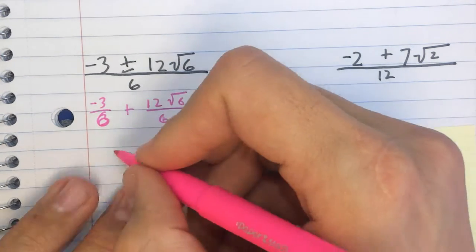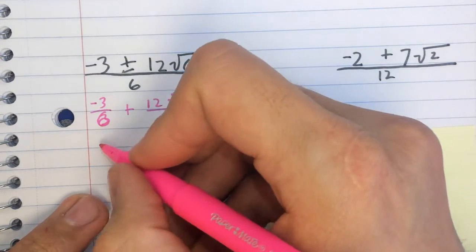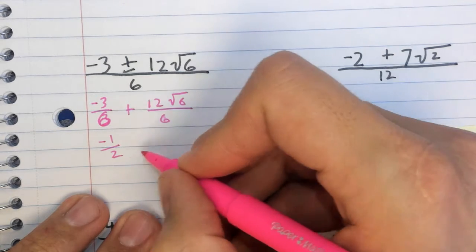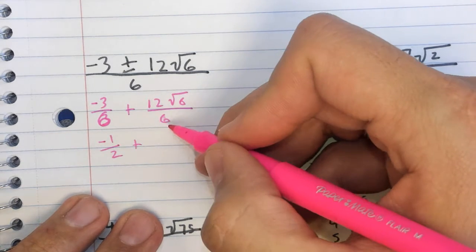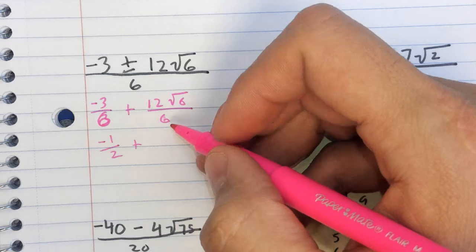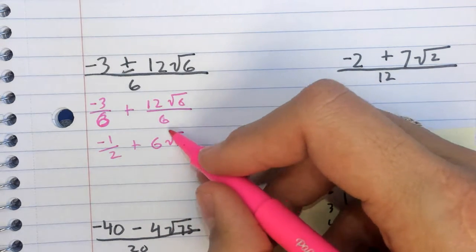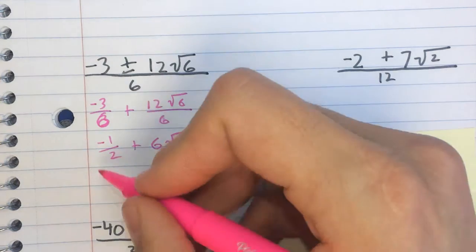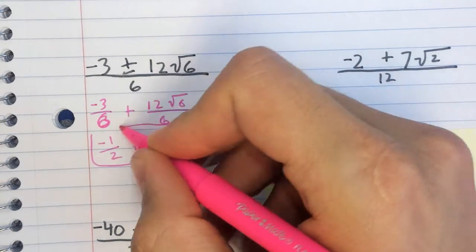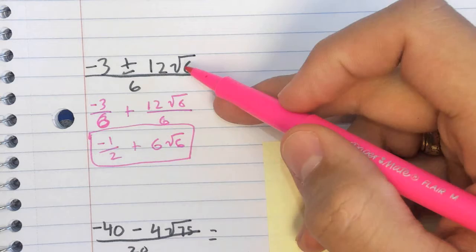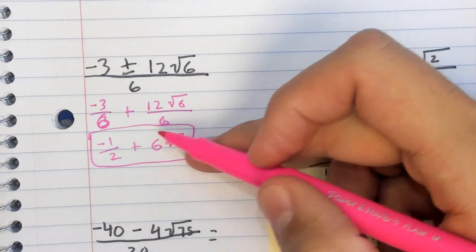Negative 3 divided by 6, I can put that in the calculator. I can just see that it's negative 1 over 2. And 12 over 6. 12 divided by 6 is 2. And I still have the square root of 6. That whole denominator disappears completely. That's what I'm actually going to be looking for here. Again, all these are the same. We're just trying to simplify it as much as possible.